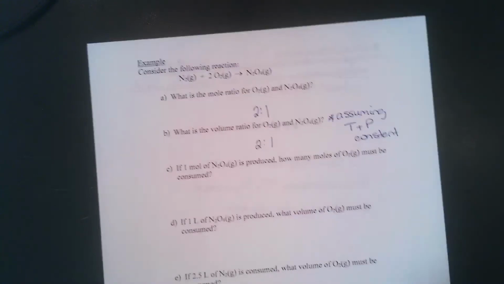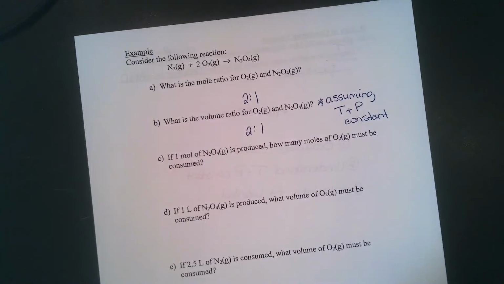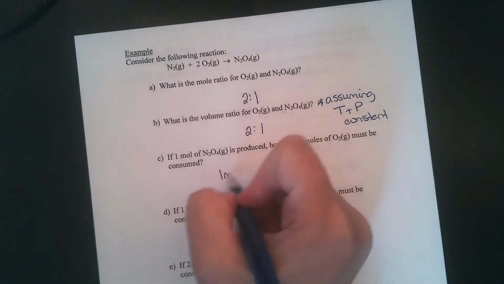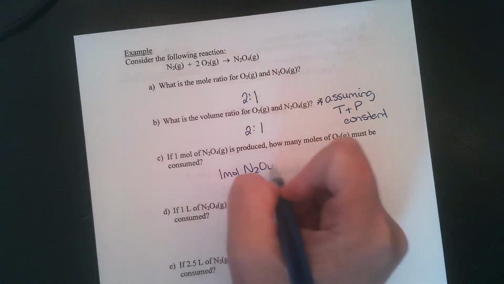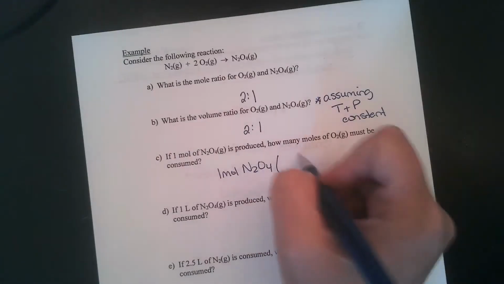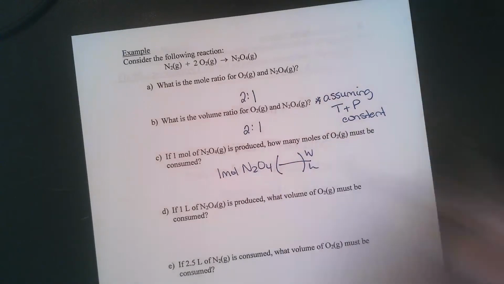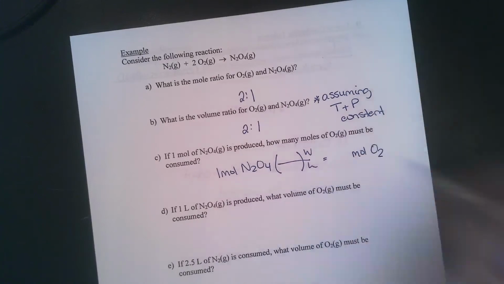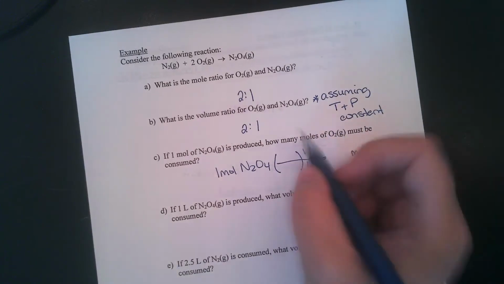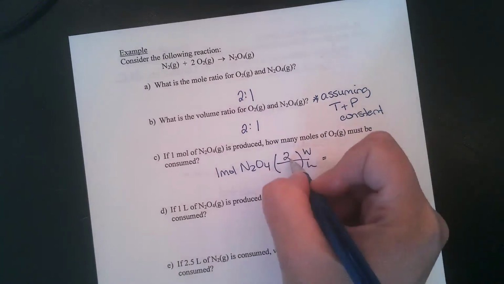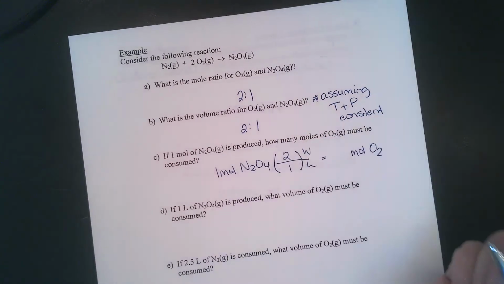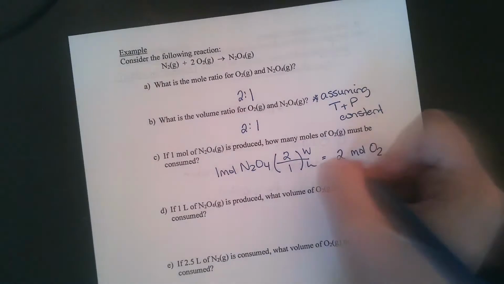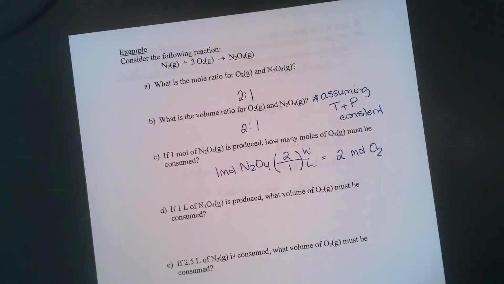are constant. Okay? If 1 mole of dinitrogen tetraoxide is produced, how many moles of oxygen must be consumed? 1 mole of nitrogen tetraoxide is produced. How many moles of oxygen must be consumed? We want oxygen, and there's 2 of them, and we look at dinitrogen tetraoxide and there's 1, so there must be 2 moles of oxygen consumed.